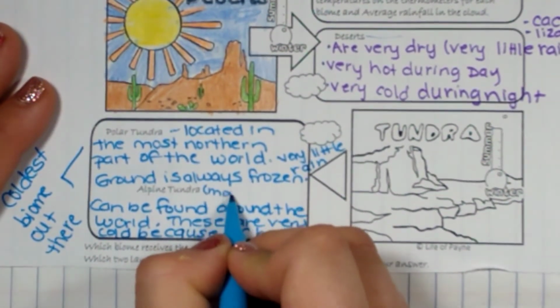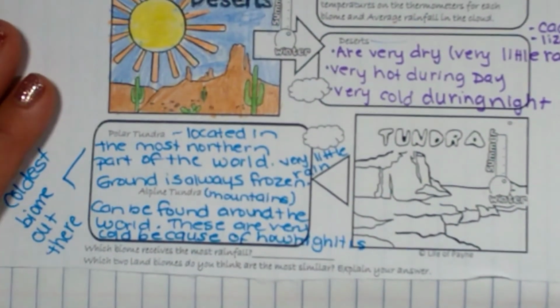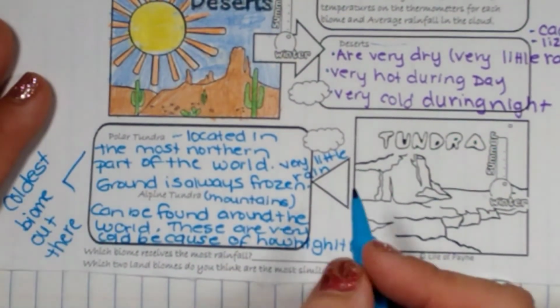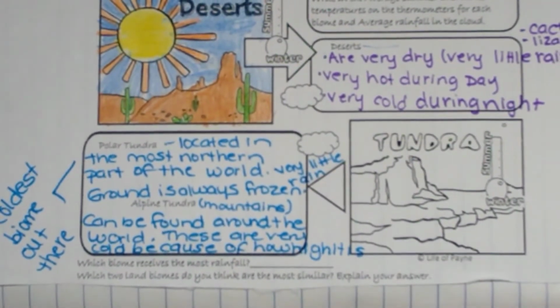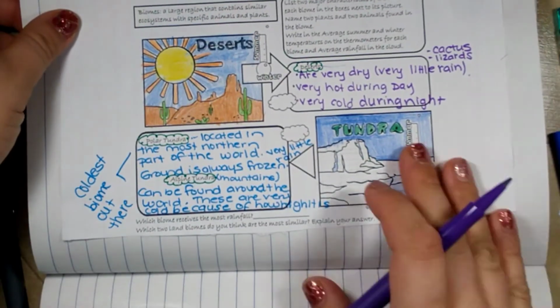I'm going to put up here mountains. In an alpine tundra, it is not permanently frozen. In a polar tundra, it is permanently frozen. So I'm going to color this and I will be back. All right, there is my tundra.